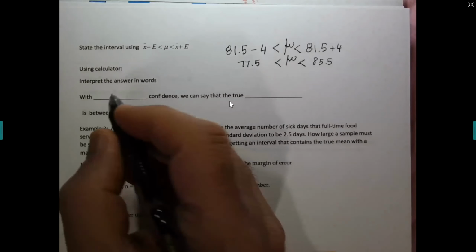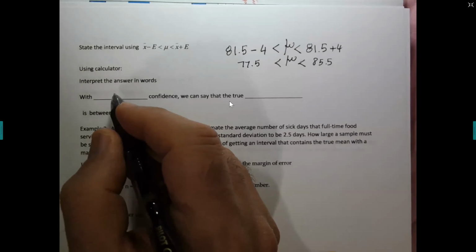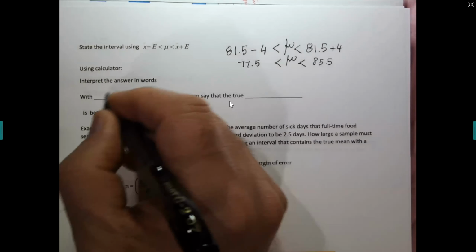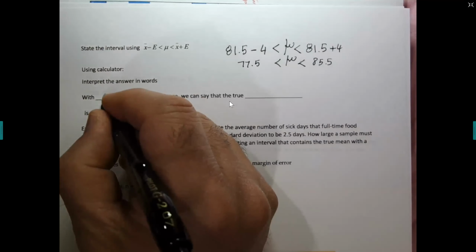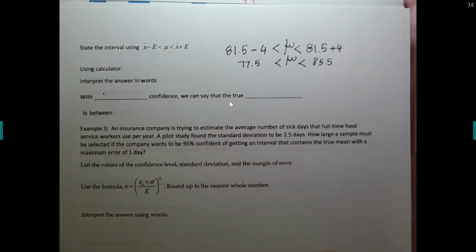And now the interpretation. Does anyone remember how to write the interpretation? Can you help me, guys? What do I write here? 95% confidence.